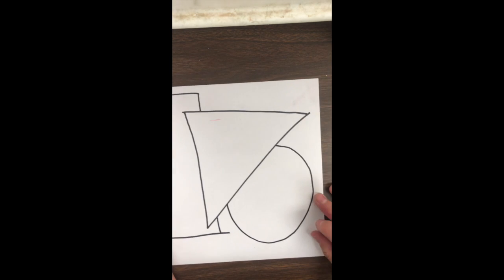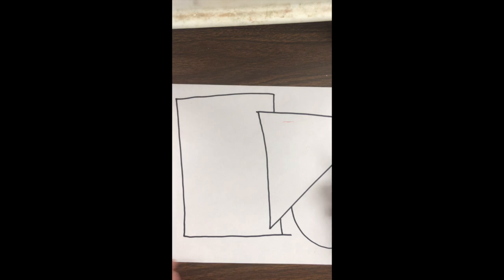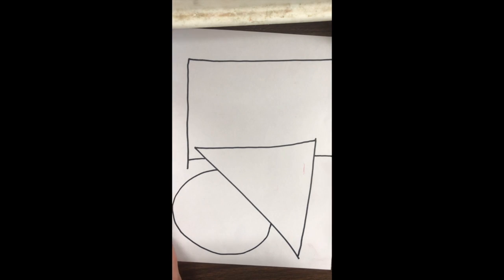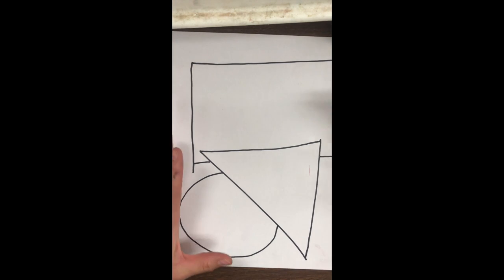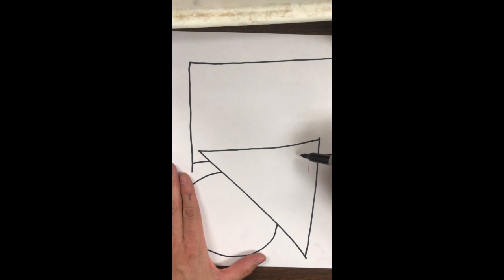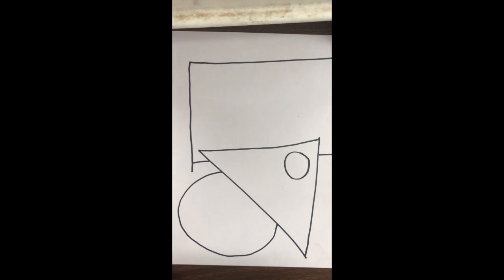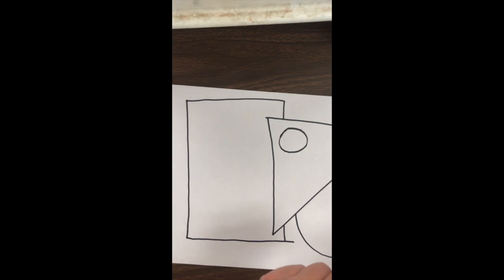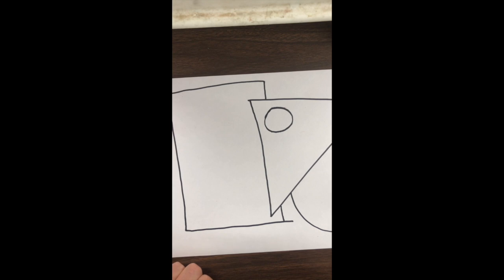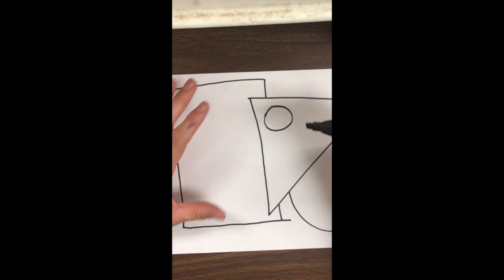Do your shapes have to be in the same spot as mine? Nope. Can they be? Yeah. Or they can be your own. So next I am going to put a circle as a hole in my triangle. You can put that little hole in any one of those 3 shapes. Okay. And then we're going to make a plus sign. A plus sign. So we're going to draw a horizontal line.